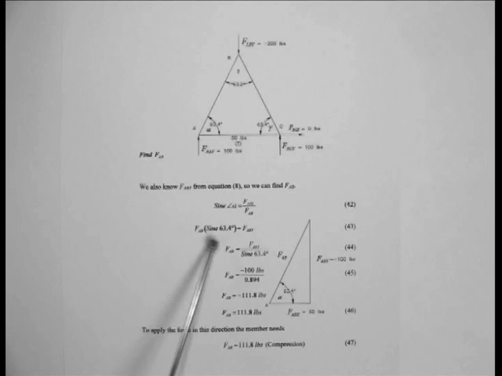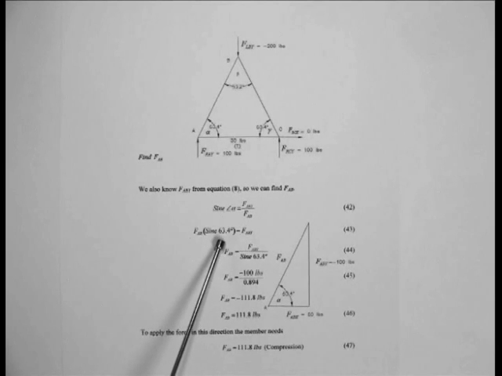Substituting in the known values of alpha equals 63.4 degrees, the force ABY is equal to minus 100 pounds, we can determine that the force AB along the member is equal to negative 111.8 pounds. To apply the force in this direction, the member needs to be in compression.